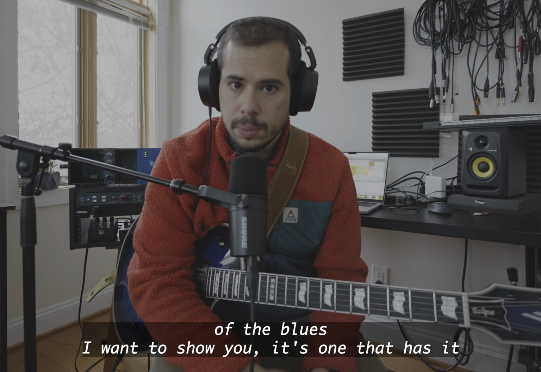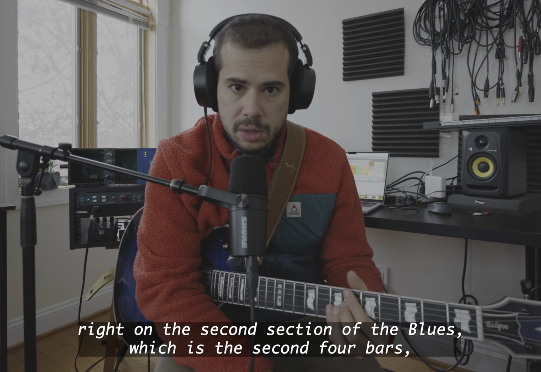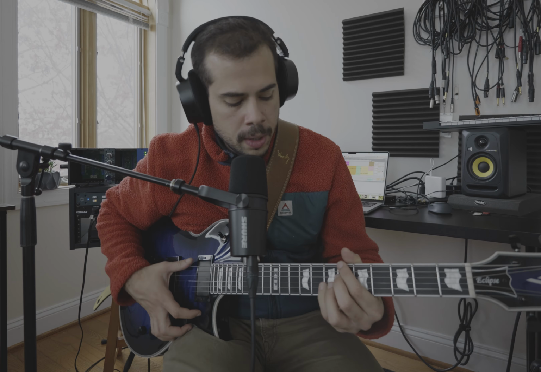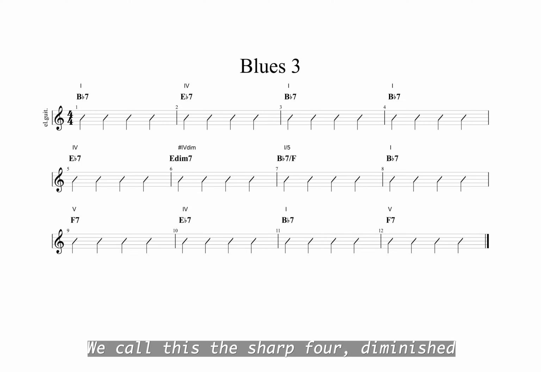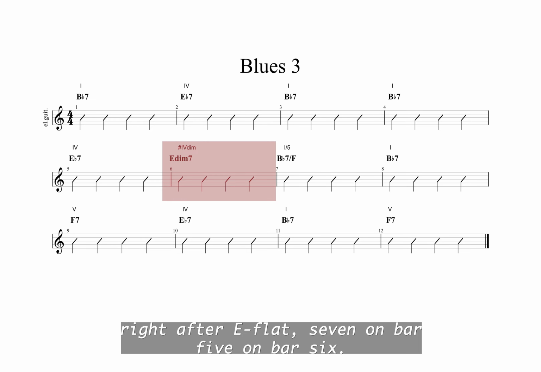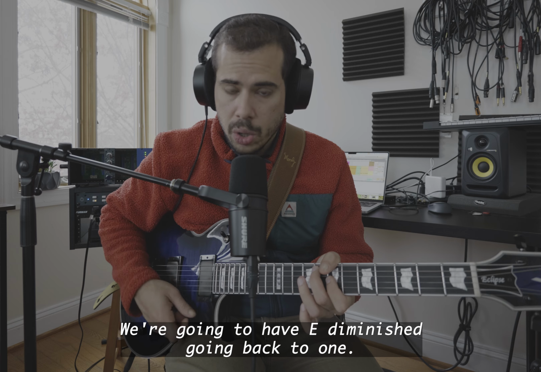The third version of the blues I want to show you is one that has, right on the second section of the blues, which is the second 4 bars, right on bar 6, a diminished chord. We call this the sharp 4 diminished. Right after E flat 7 on bar 5, on bar 6 we're going to have E diminished going back to 1.